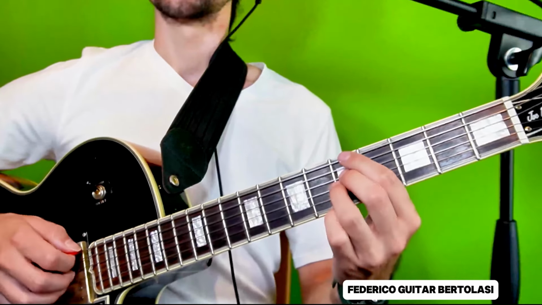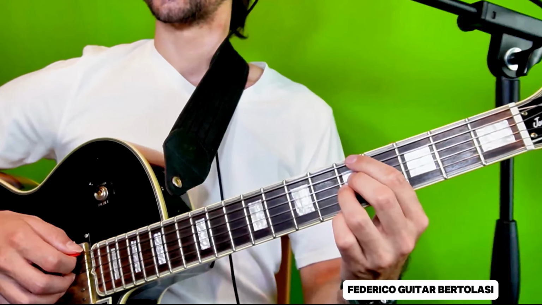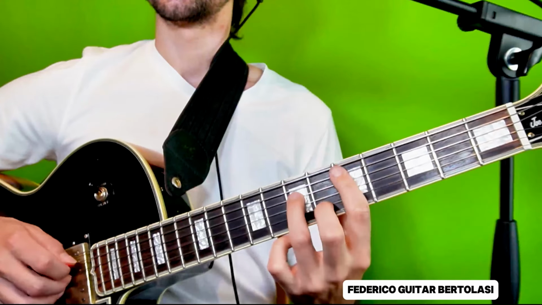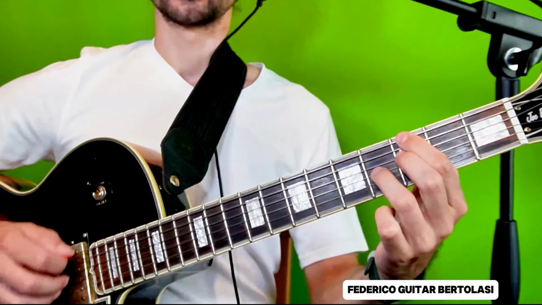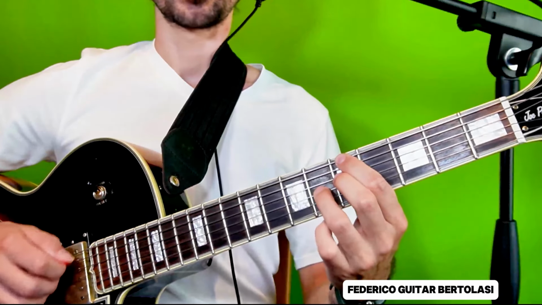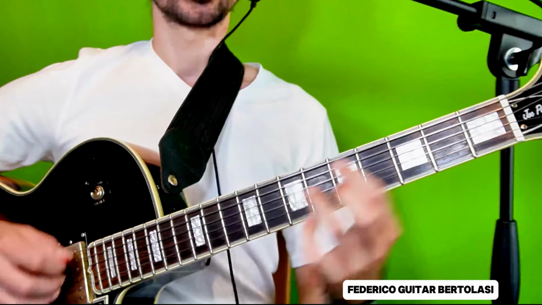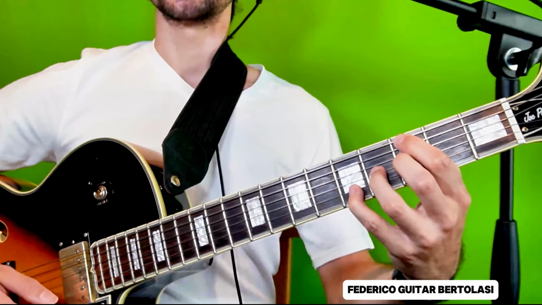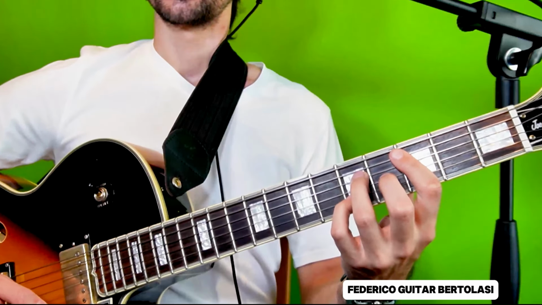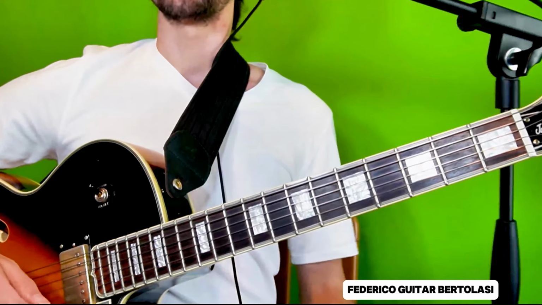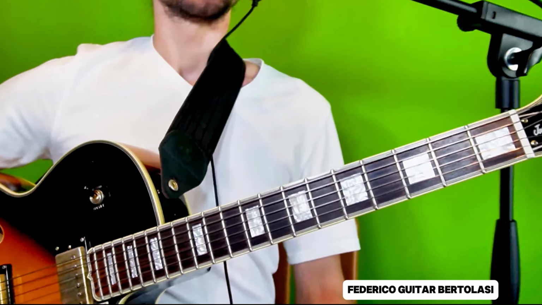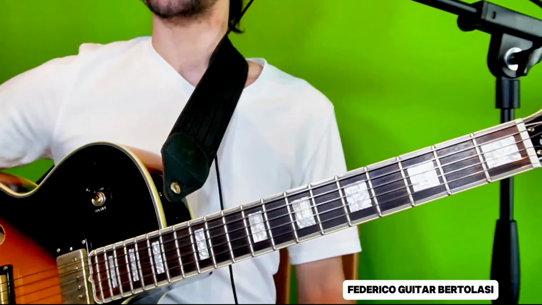So still the B part. E minor 7, A7, then D minor 7, G7, G13, C major 7. Okay, so mainly if we play Fly Me to the Moon on a basic level, we use these chords. Okay.